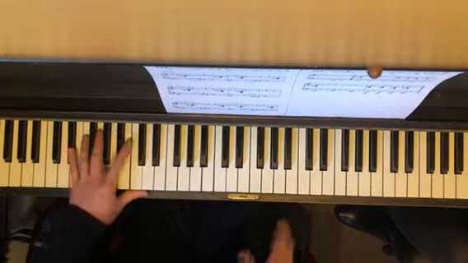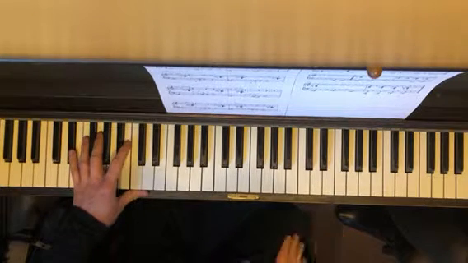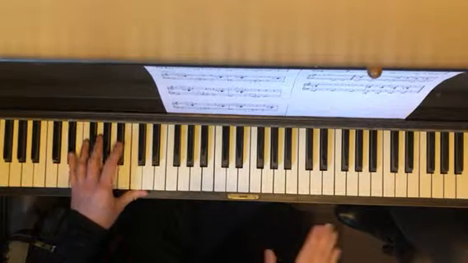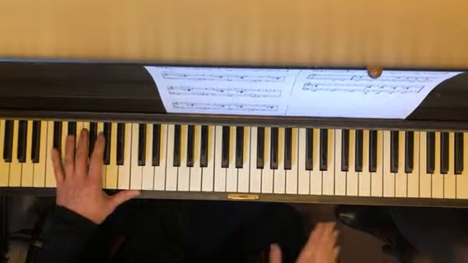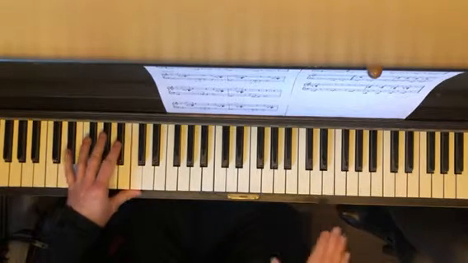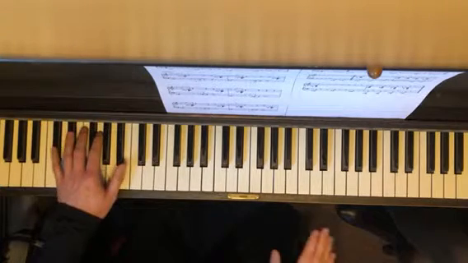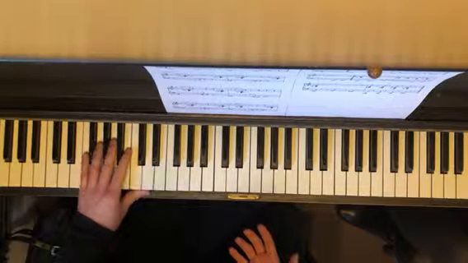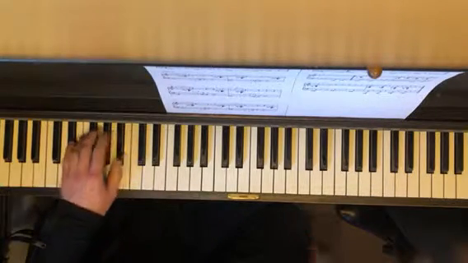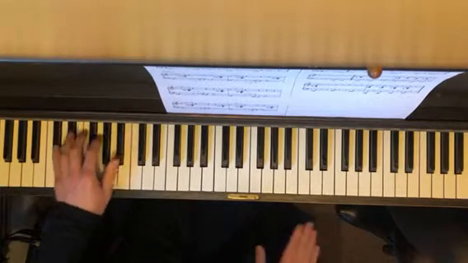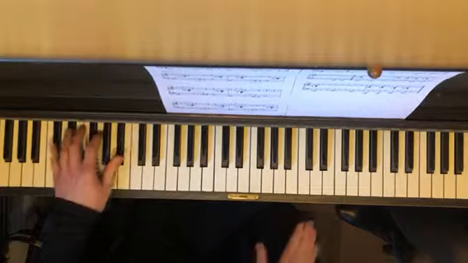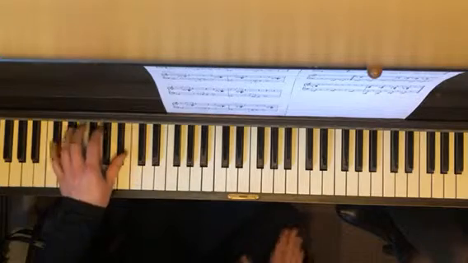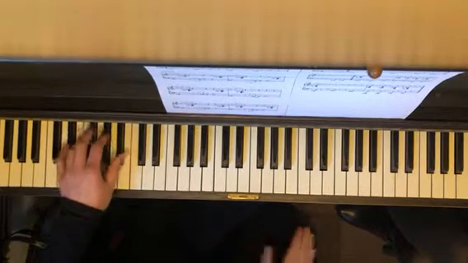Now we're going to go to the next step, which is a little bit faster, where you're just tapping on the numbers. So you're going to go 1, 2, and 3, 4, 1, 2, 3, 4. Again, 1, 2, and 3, 4, 1, 2, 3, 4. Okay? That's much more practical when you go up to tempo, so my arm is not going to fall off. 1, 2, and 3, 4, 1, 2, 3, 4.